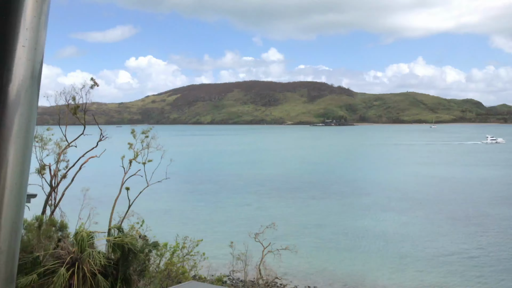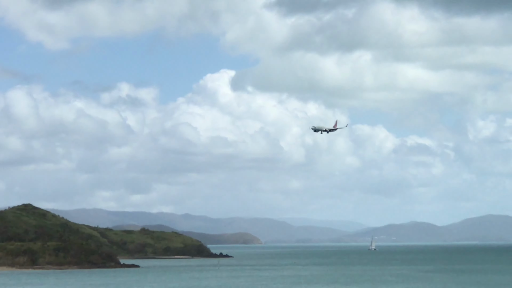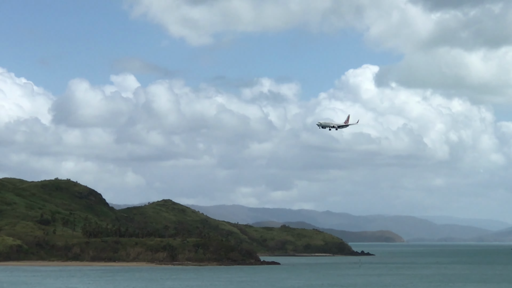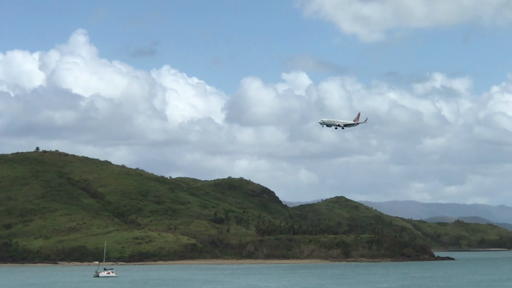Back at the apartment, the beach was great. Now doing some plane spotting. Look at that. Whee!